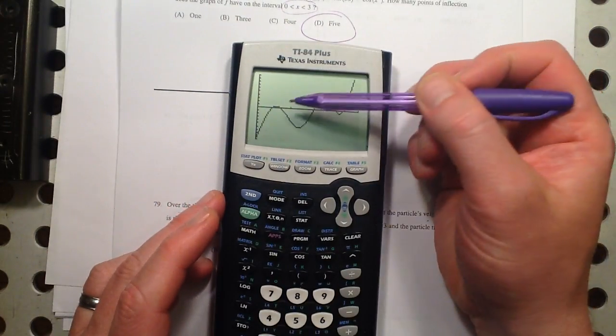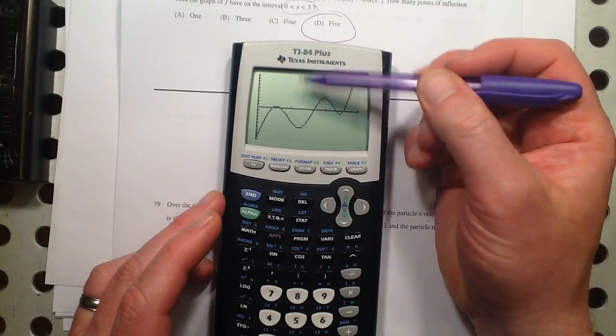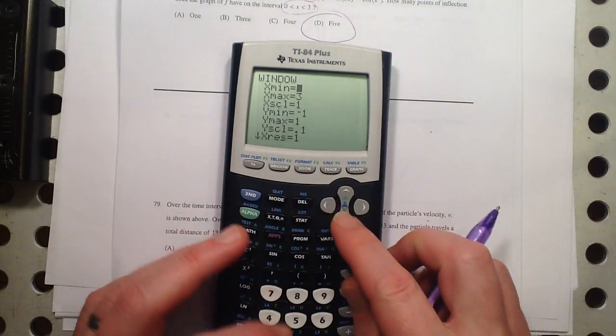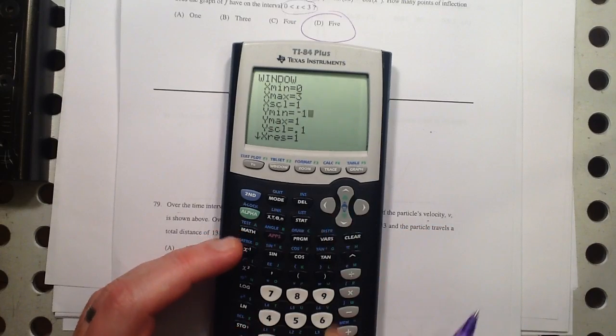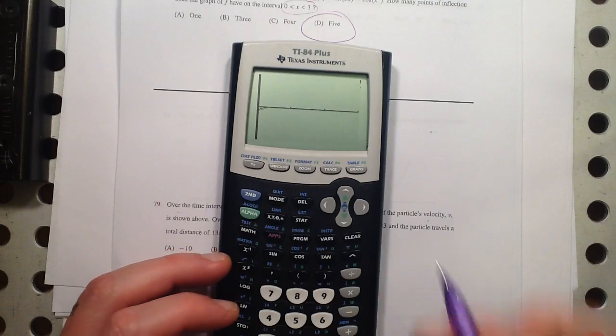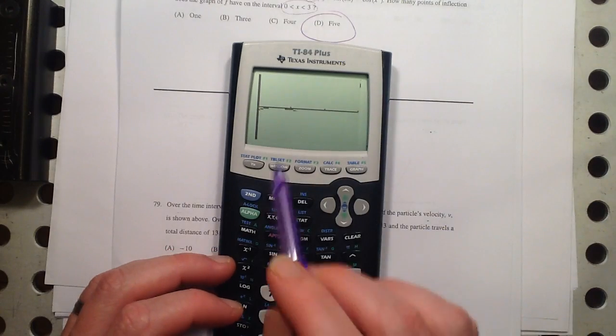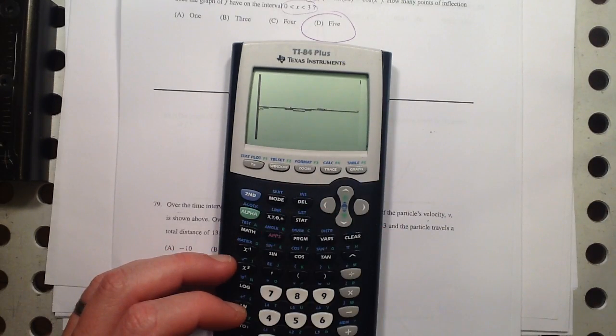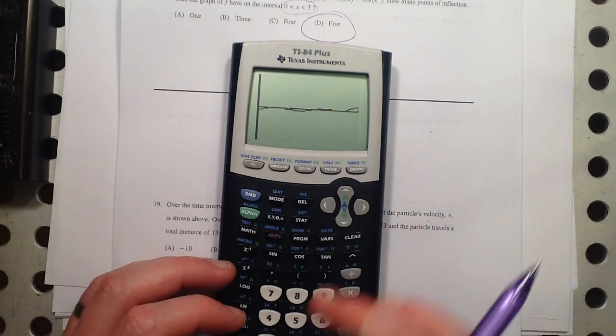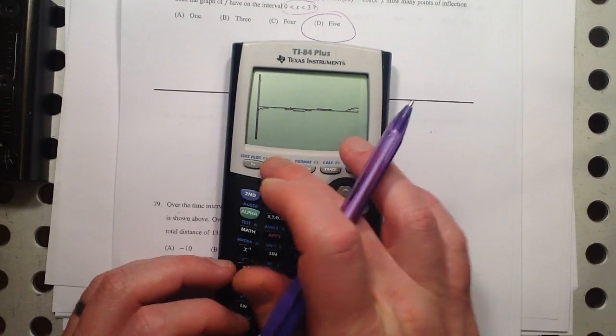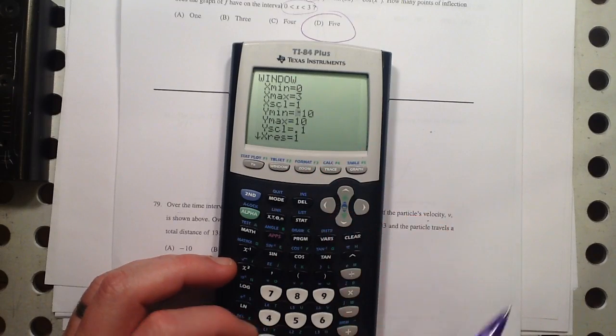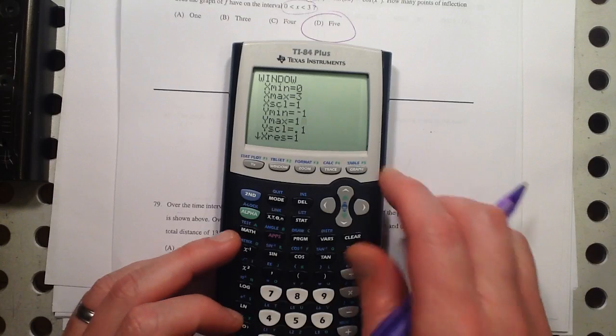If I had been looking on the -10 to 10 window, it might have been hard to see that it crossed there. So I think it's important, if you see a graph that looks like this, that is a bad window, so we would want to make sure that we have a better look.